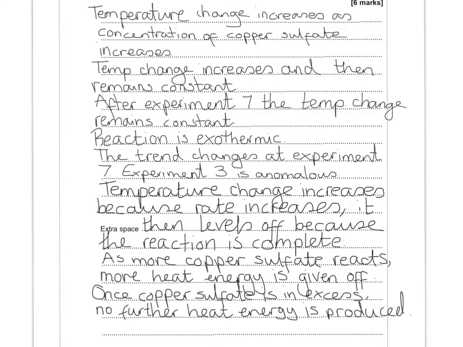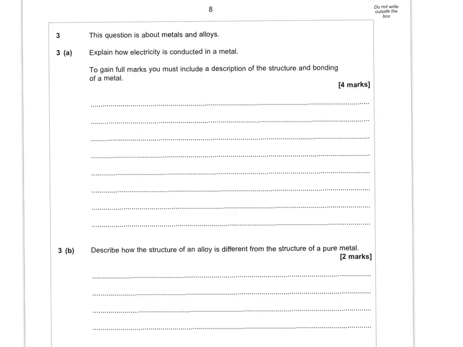My advice would be to you when you are doing these, if you can't write it up in a flowing sequence to get the quality of written communication, then just bullet point it. Bullet point as many things as you remember about the topic. Okay, so get the information down. Don't ever skip a 6-mark question. Try and get anything you know about that subject into there.